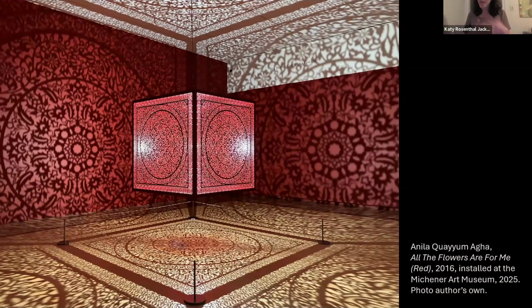And I think pattern is one of the main reasons that textiles really come to mind when we are engaging with Anila's work, even though they are rendered sometimes in steel, things that are pretty opposite materially to textiles. But we still can really clearly see this connection.